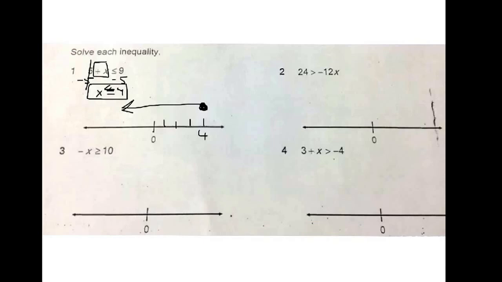So we could practice a couple here. A number right here, that could be 2. Is 2 less than or equal to 4? Yes. 0: is 0 less than or equal to 4? Yes. But if we picked a number on this side, 5, is 5 less than or equal to 4?